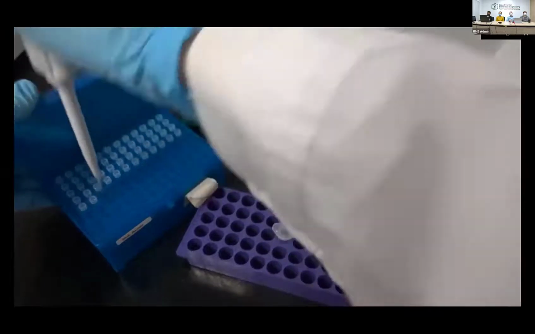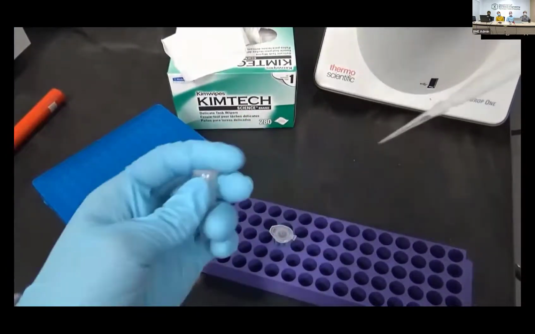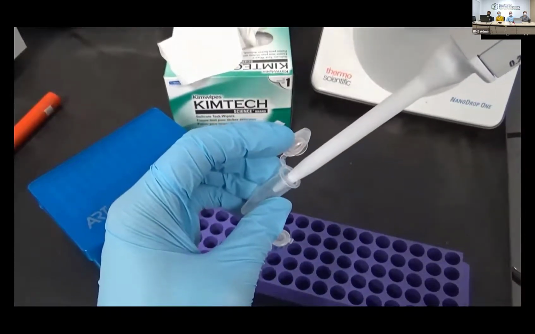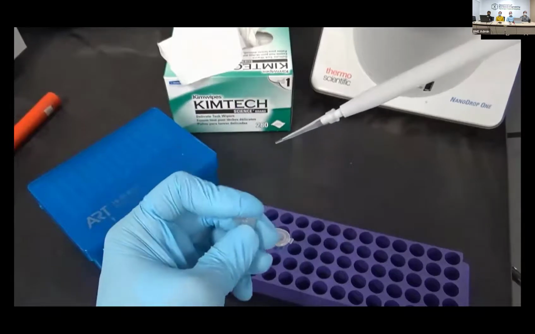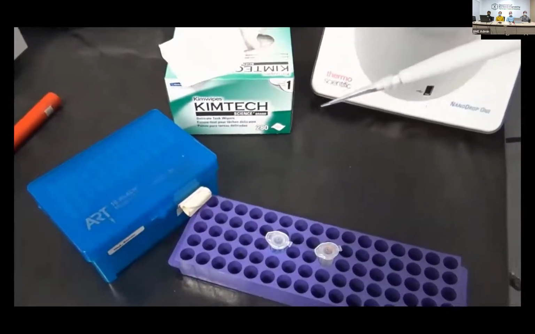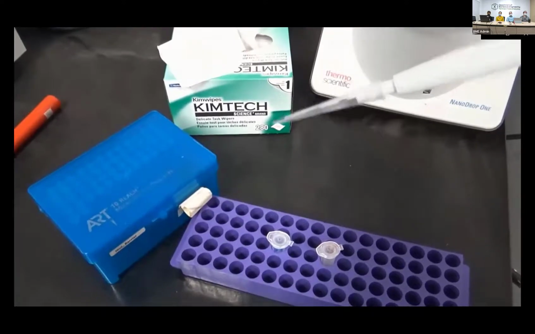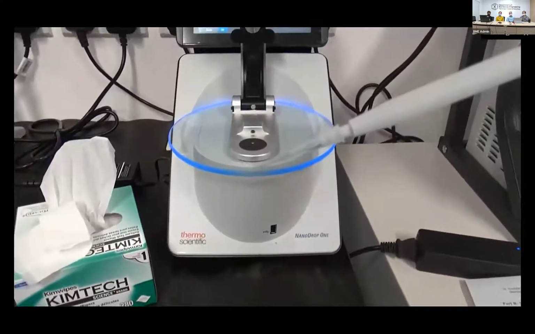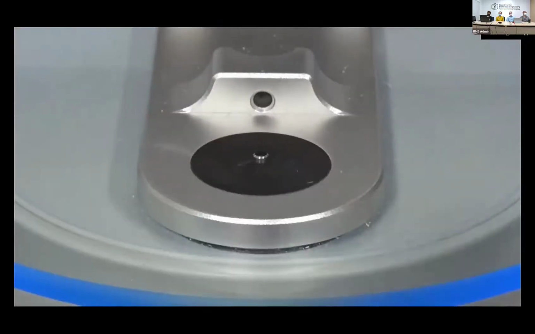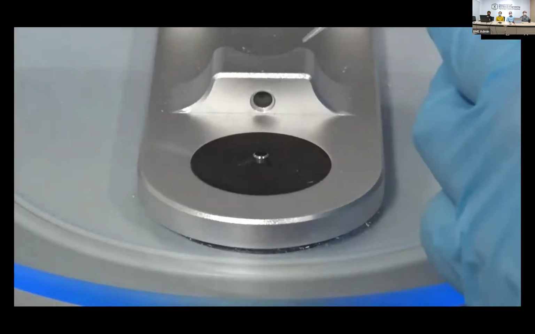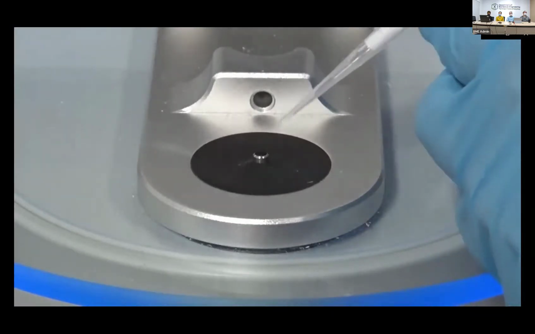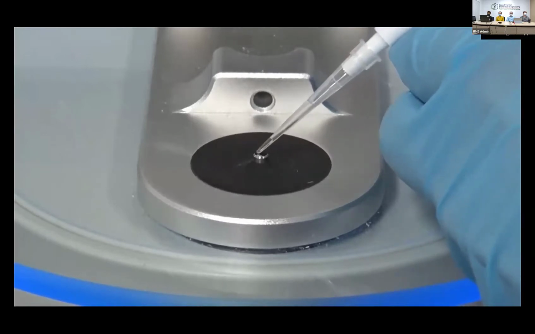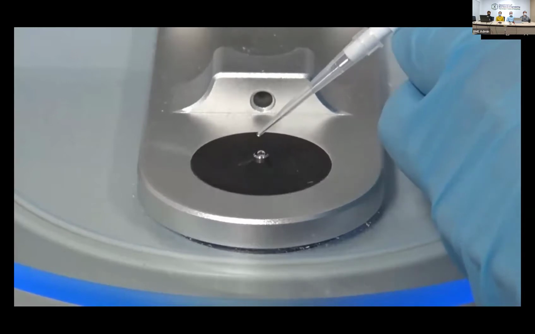Take 1 tip and take 1 microliter of blanking solution, which in this case is water. Be very careful because it's a very small amount. Look at the tip to make sure that you actually have some of the solution on the tip. Load the blanking solution on the pedestal very carefully. You can do it very slowly and you can use your left hand as a support. Do not let the tip touch the pedestal. And very carefully load the solution on.